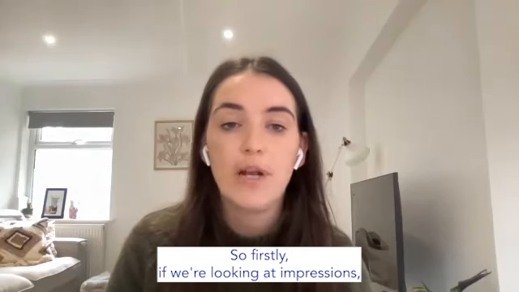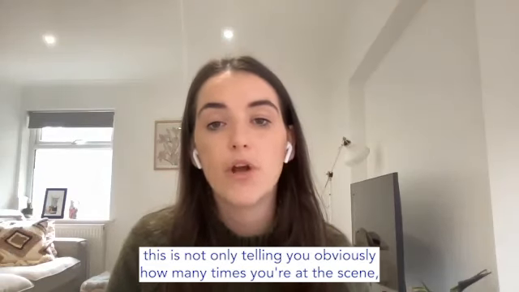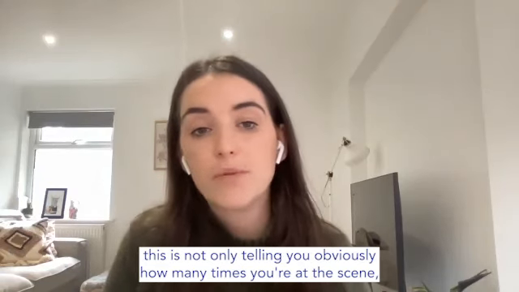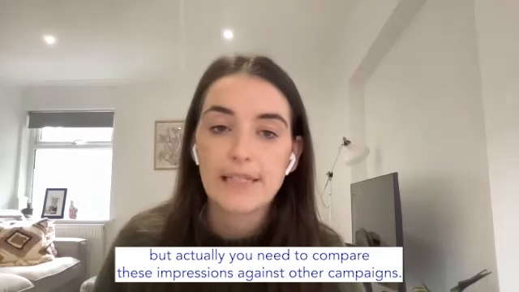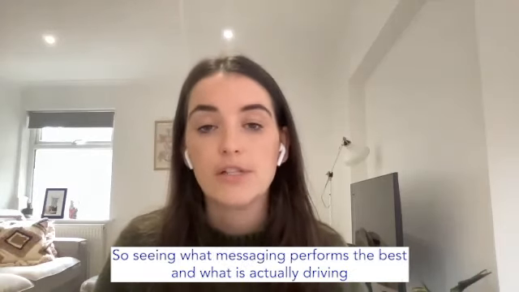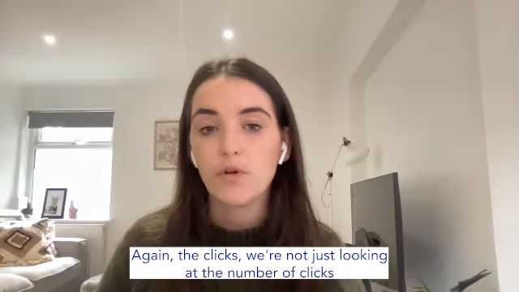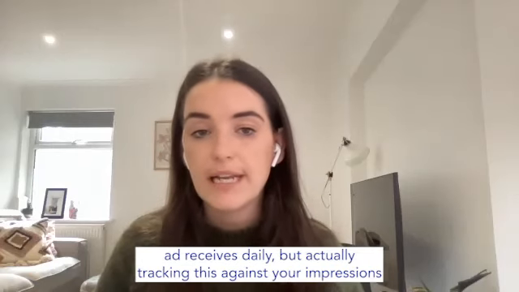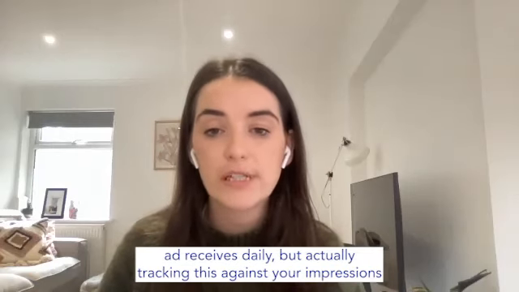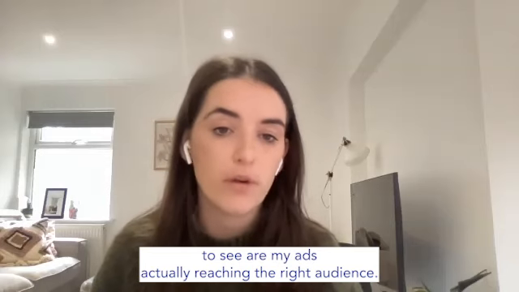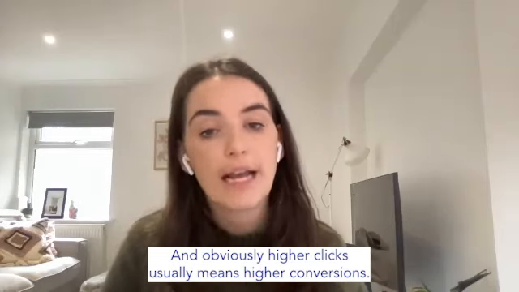So firstly, if we're looking at impressions, this is not only telling you how many times your ad was seen, but actually you need to compare these impressions against other campaigns, so seeing what messaging performs the best and what is actually driving the most clicks. Again, with clicks, we're not just looking at the number of clicks your ad receives daily, but actually tracking this against your impressions to see, are my ads actually reaching the right audience? Obviously, higher clicks usually means higher conversions.